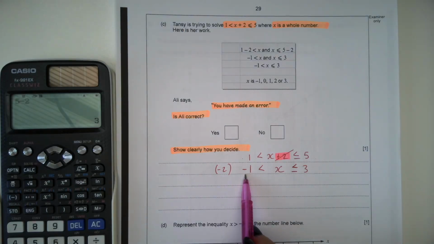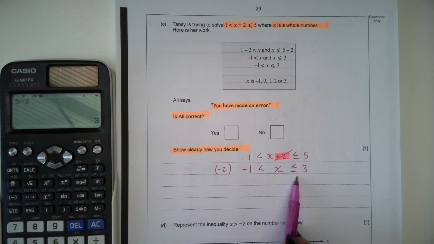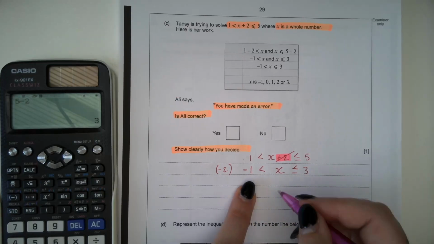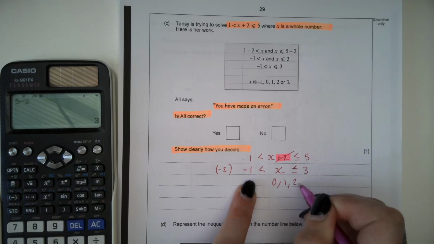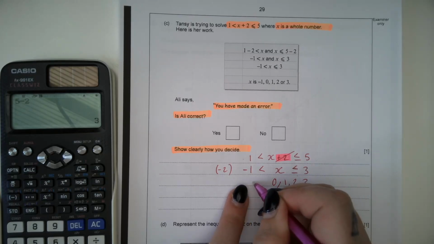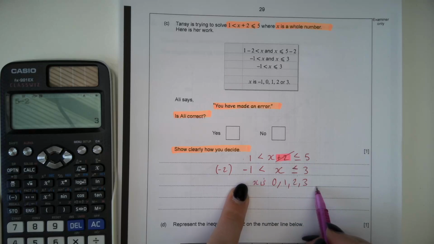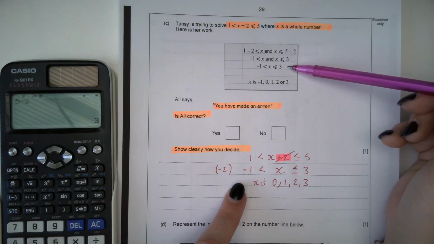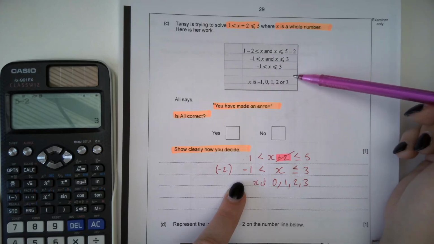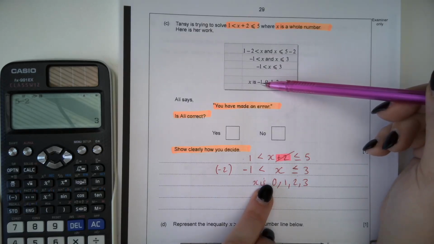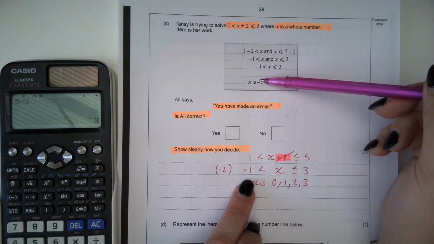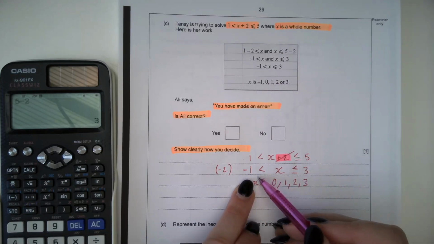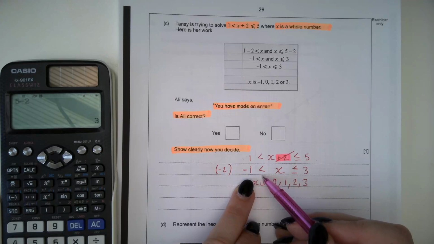So our solutions are between -1 and 3, but we only include the value if there is a line underneath the symbol, because it means equal to. So we don't include -1, but we do include 0, 1, 2 and 3, because 3's got that line. So x is any of those values. So when we look at this, we agree with the working out that Tansy's done, but what's different is she's included -1. Well, we don't include -1 in our solution because there's no equal to line underneath that symbol.